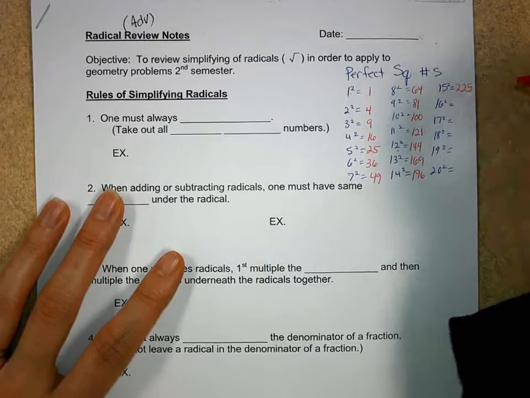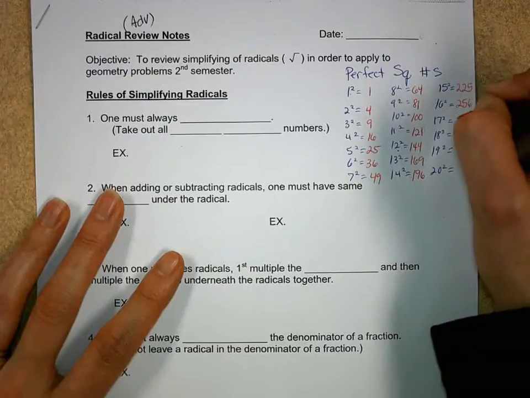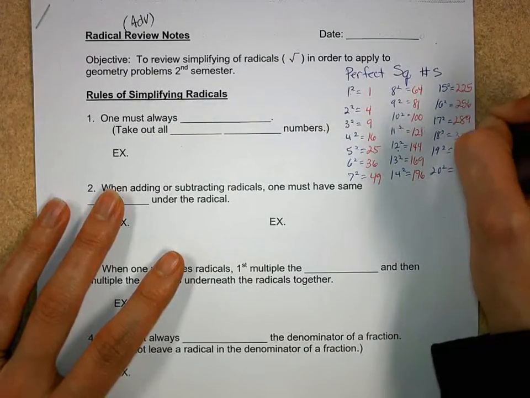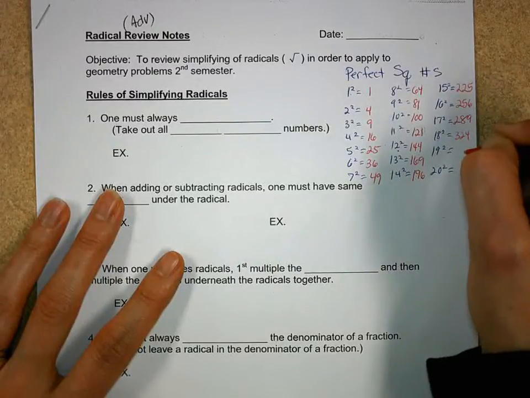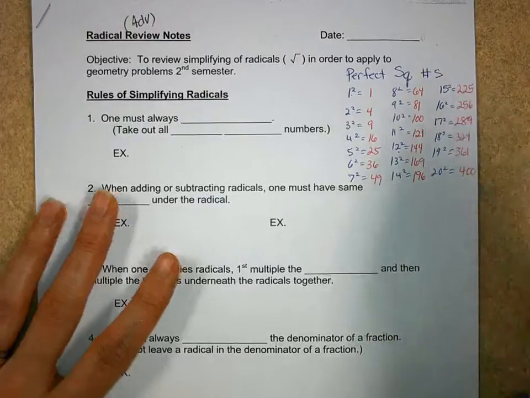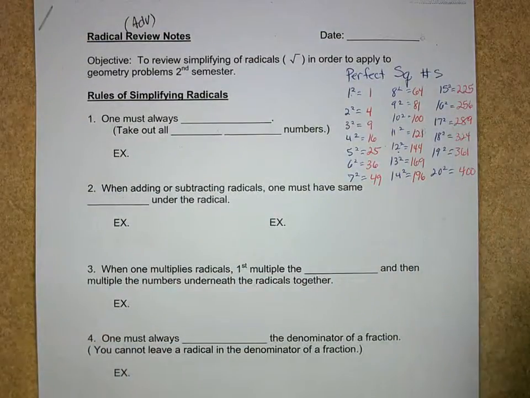225, went blank there for a moment. 16 squared, 256. 17 squared is 289. 18 squared is 324. 19 squared is 361, and 20 squared is 400. These numbers are going to be critical for us in solving these problems. And this is just a good thing to have even when you're doing your homework.